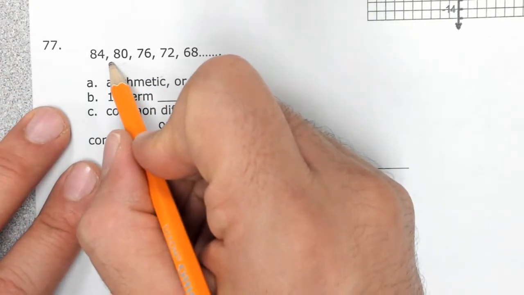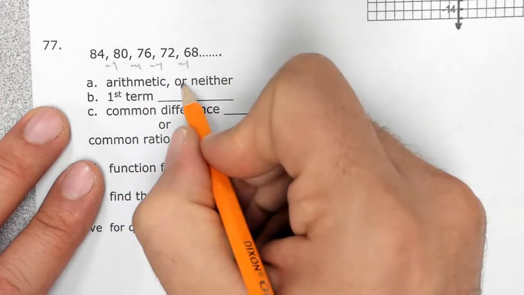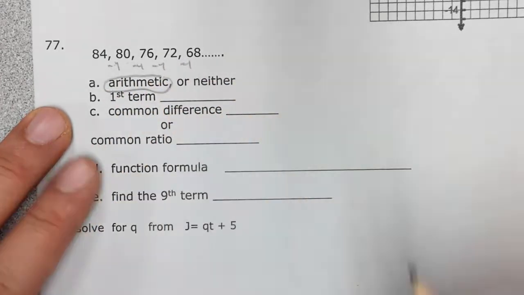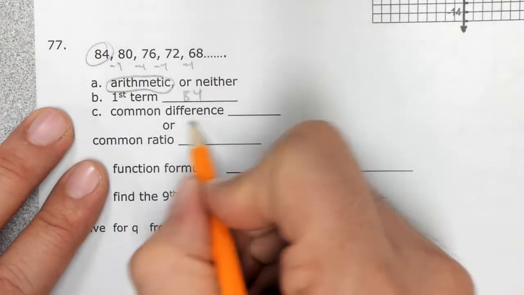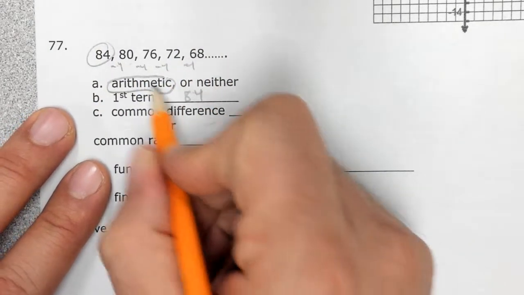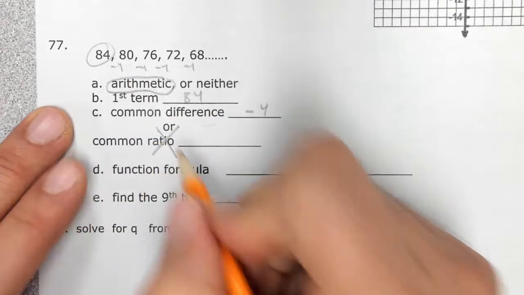77, arithmetic or either? Arithmetic is when you add or subtract to get to the next number, and you notice in this case we're subtracting 4, so yes, it's arithmetic. It's not geometric. The first term, the first number you see, is 84. The common difference is how much they differ by. They're different by 4. It's negative 4. It's not a common ratio. Common ratio is for geometric.